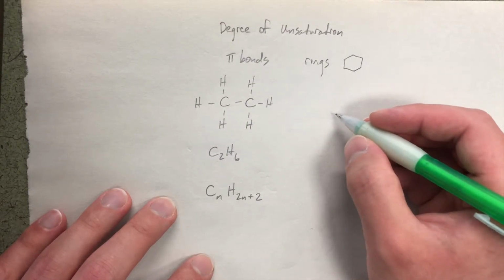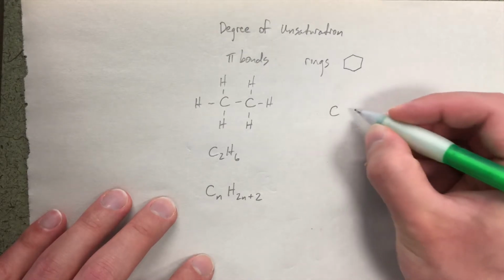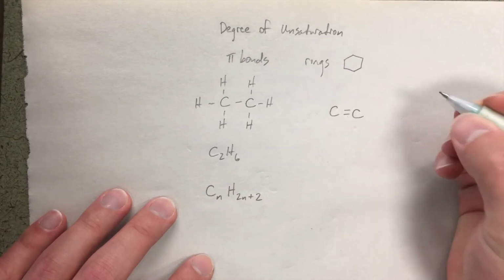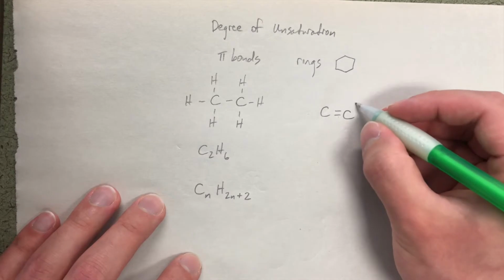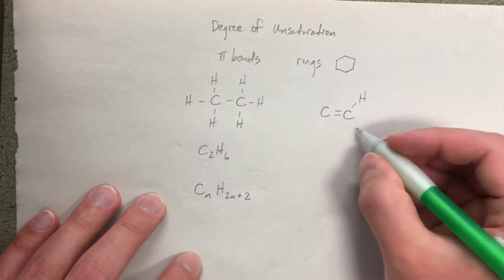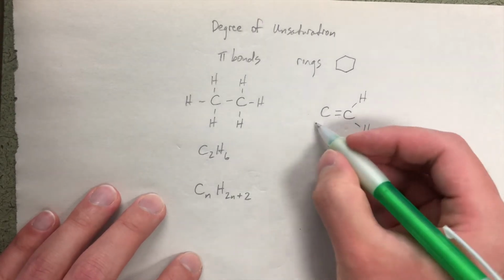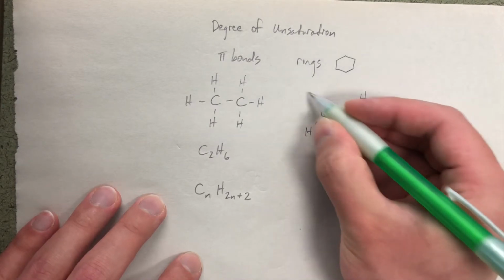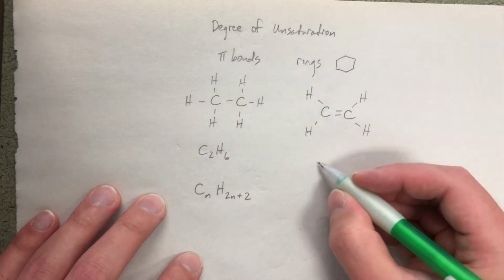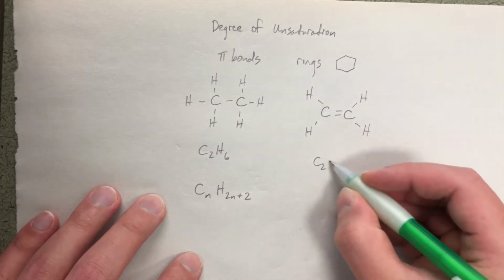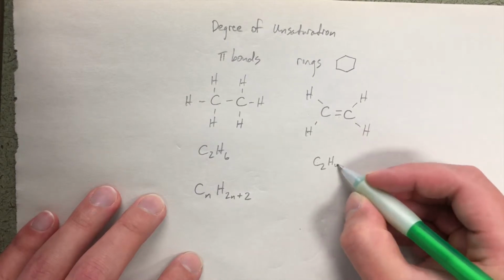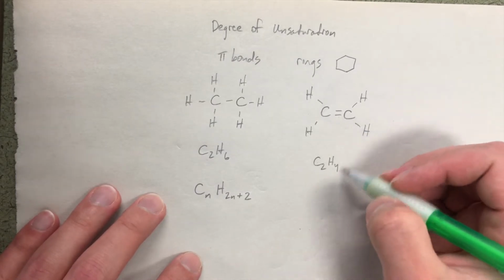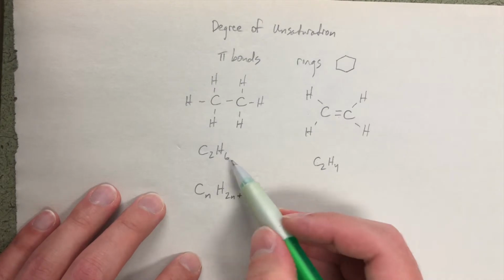And so if we have a molecule with 2 carbons that's unsaturated, we would introduce a double bond here. And so if we put the maximum number of hydrogens this can have with the double bond, it would only be 4. And so now we're down to C2H4. So here we can see it's obviously unsaturated because it has less than the maximum number.